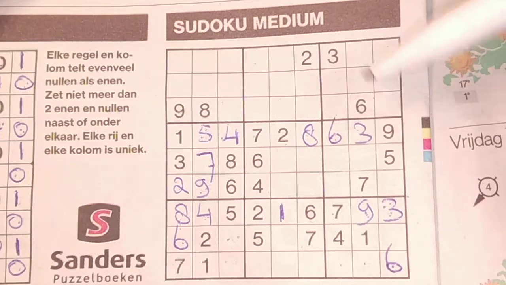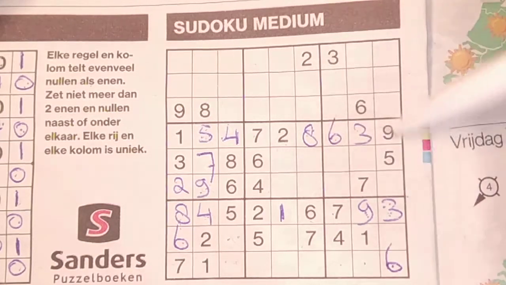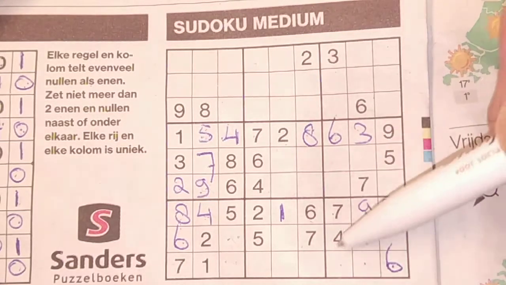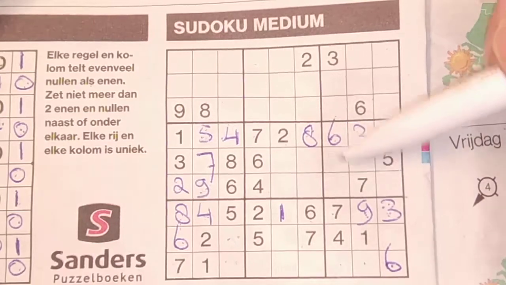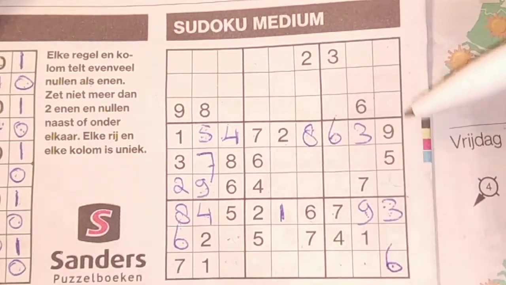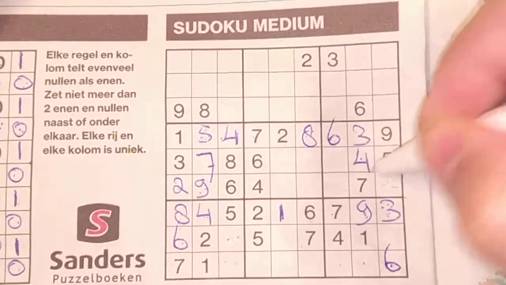Can I do something with the 4? Yes, in this big square, 4 missing numbers. One of the missing numbers is a 4. I see a 4 here, so no 4 in these two boxes. I see a 4 there, so no 4 in those two boxes. One box remains for the 4, it should be this one.